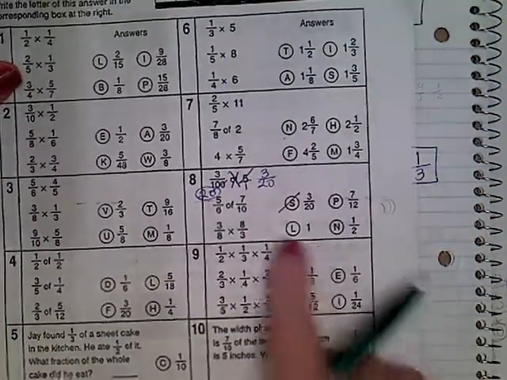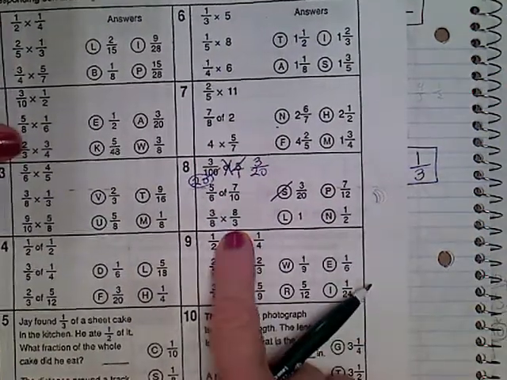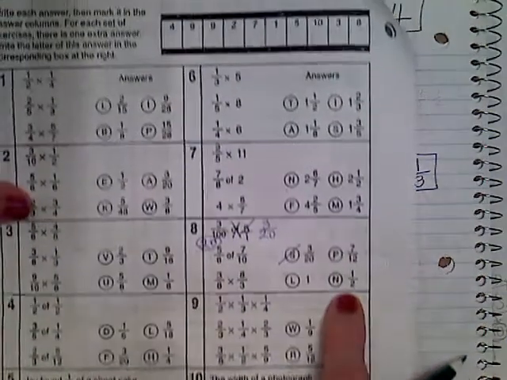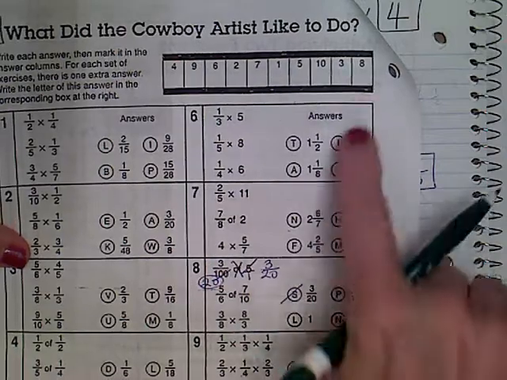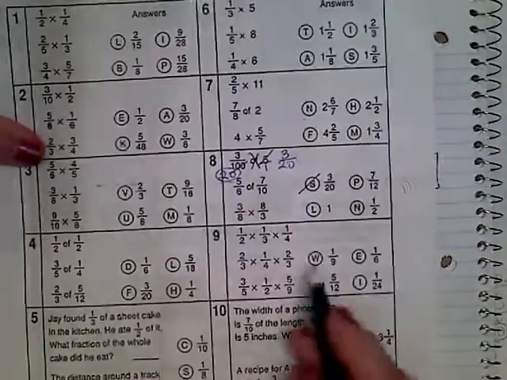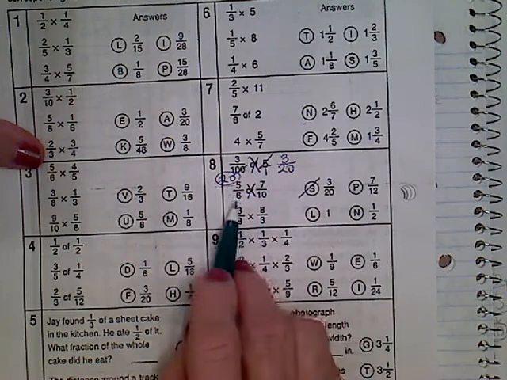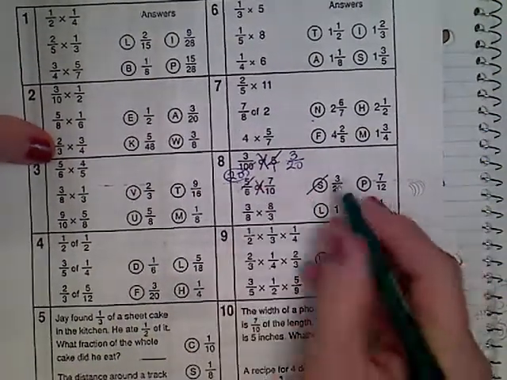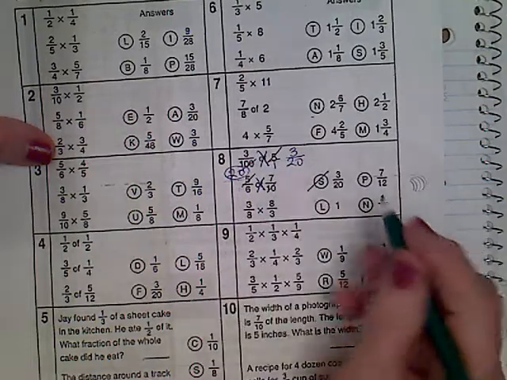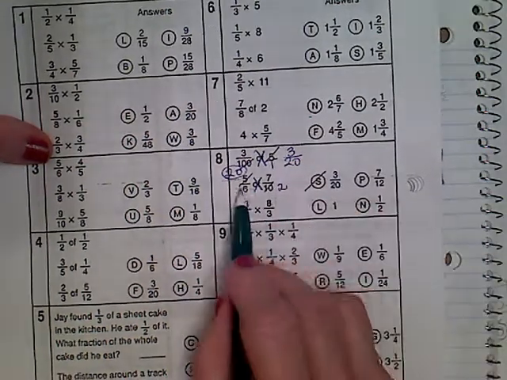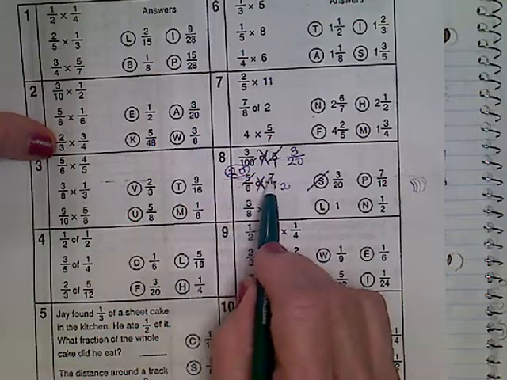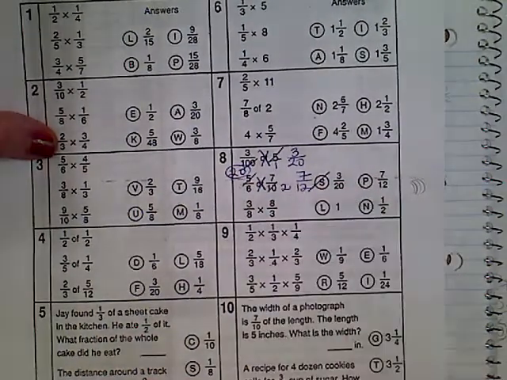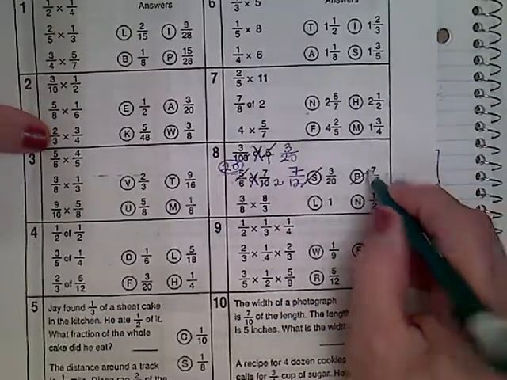On this one, you're going to have 3 problems. You're going to cross off 3. The one that's left over, you're going to put in the puzzle up at the top under the number 8. So let's finish this one up. Again, this is a multiplication. 5 does go into 10. So 5 goes into 5 once. 5 goes into 10 twice. So let's go straight across and see what's left. 1 times 7 is 7. 6 times 2 is 12. And that can't be reduced anymore, and that is right here.